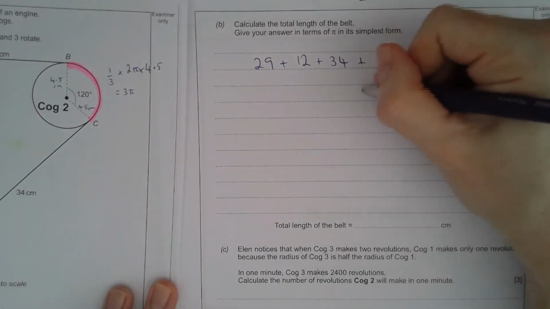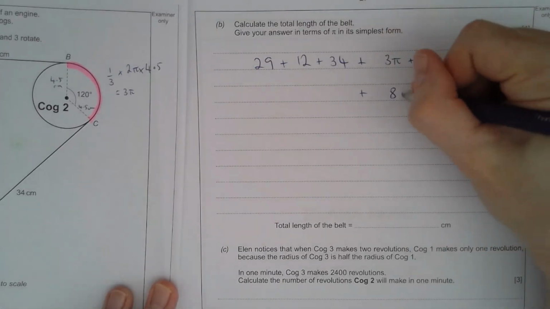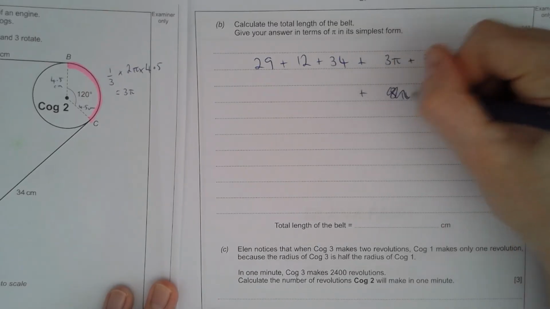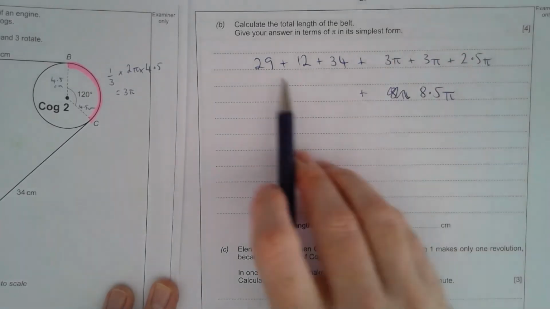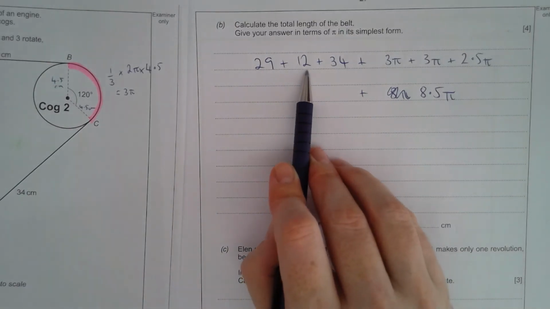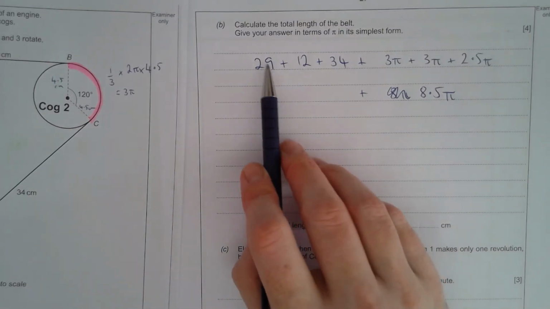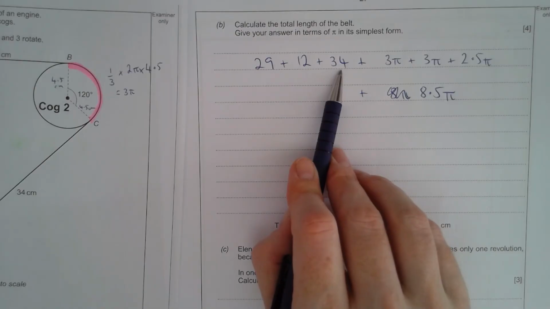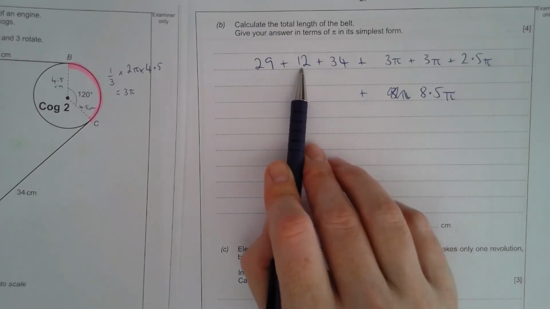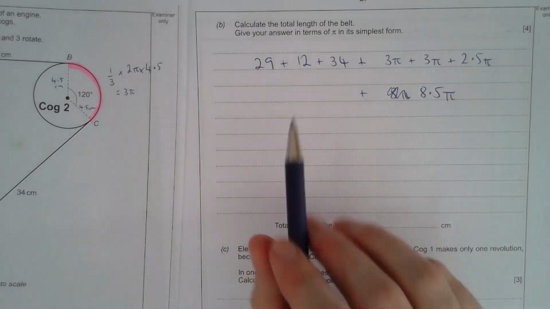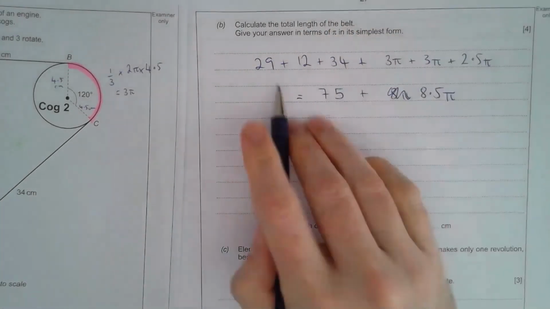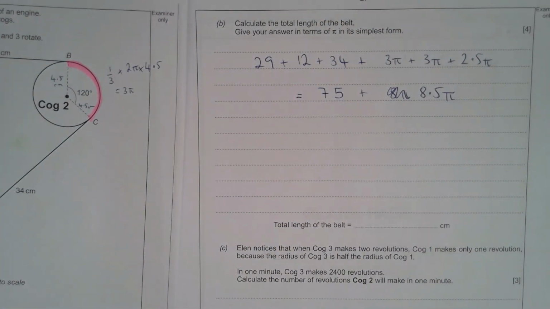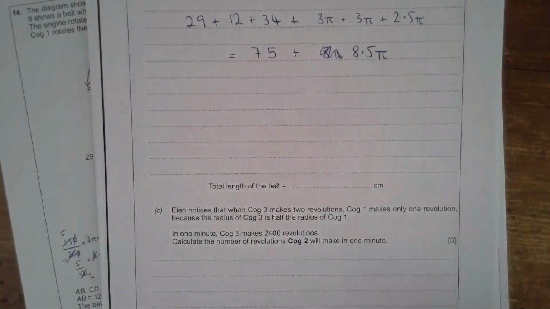Okay, now the pi is the easiest bit to work out. That's going to be 8. Oh, I can't even write it out though. I say it's easy, I've just messed it up. 8.5 pi. And then 29 plus 12. If we add on the 2 first, we get 31. 31 plus 34 is 65. Not forgetting that 10 there, 75. I make that. Again, you may not like the way I did that. They're just 3 numbers, add them together. And that's the length I've worked out there.